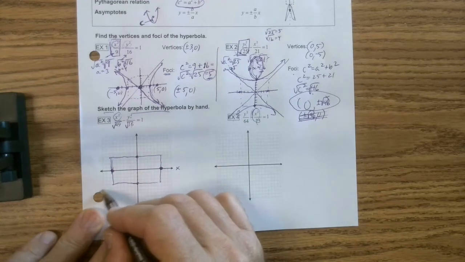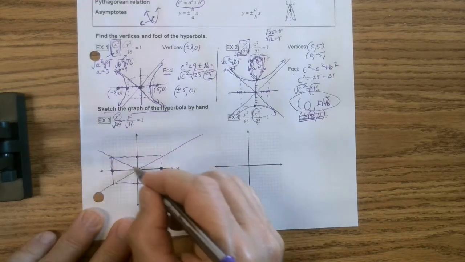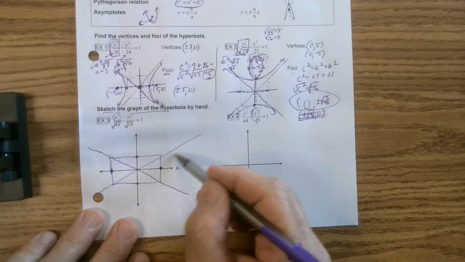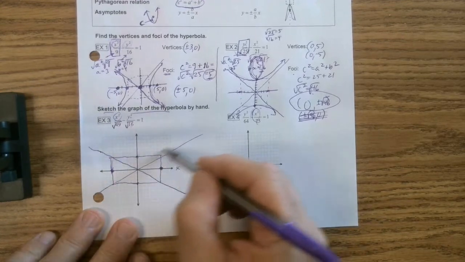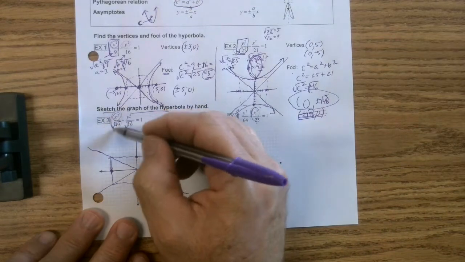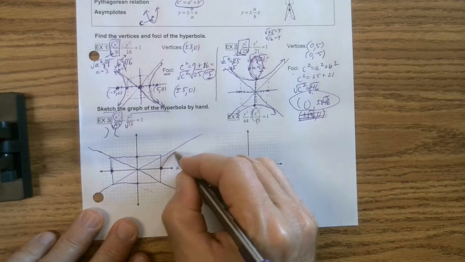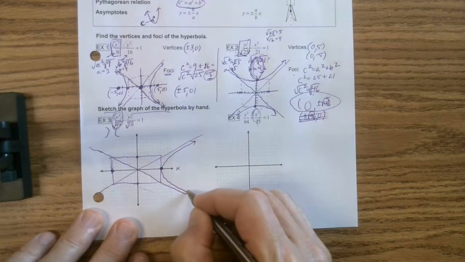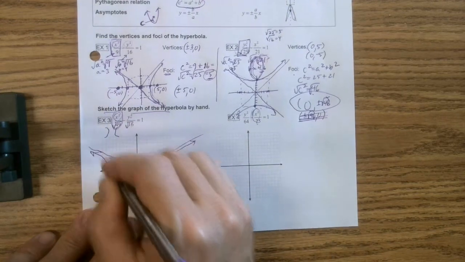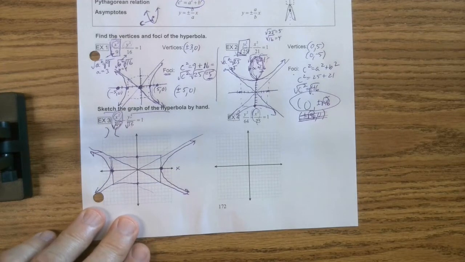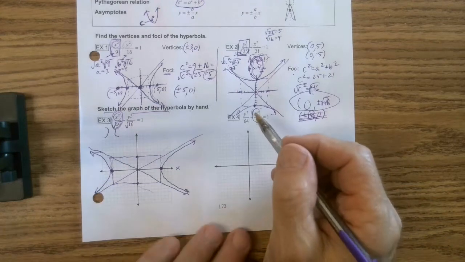There we go. Drawing the diagonal to the best of your ability. Make a decision. Is it going to open up to the right and left, or is it going to open up and down? Because this is my positive stuff, I know it's going to be one of these. So this would be my vertex. And there it is. Perfect? No. But it gets the job done. And it doesn't say find the foci, so we can move on to the next problem.